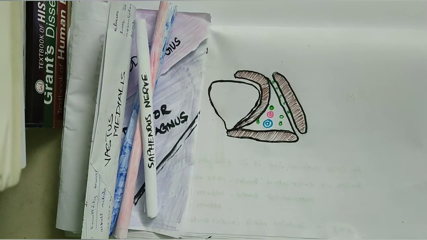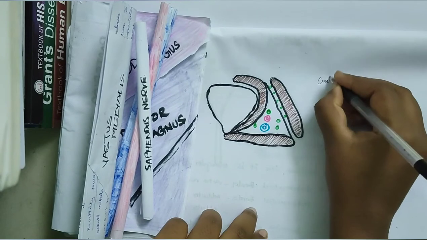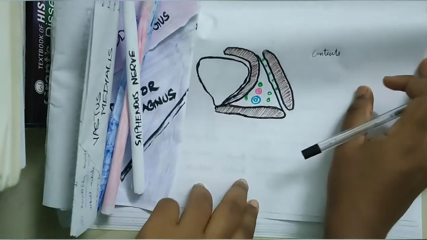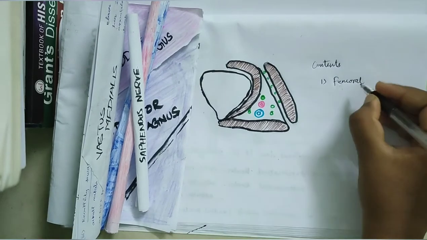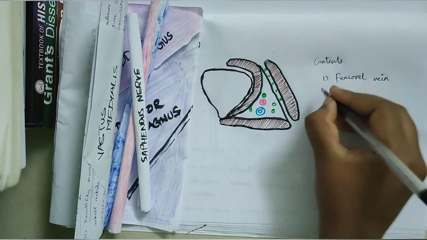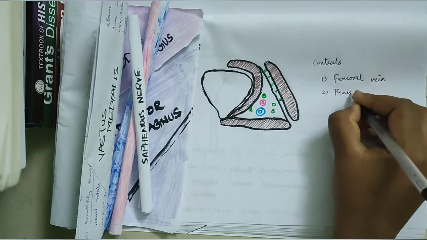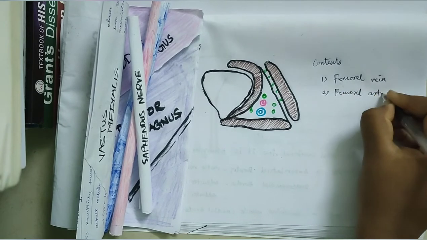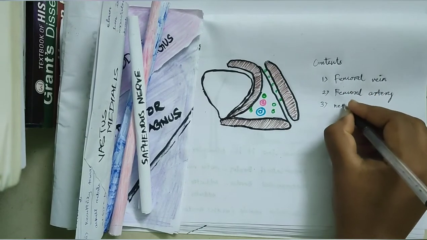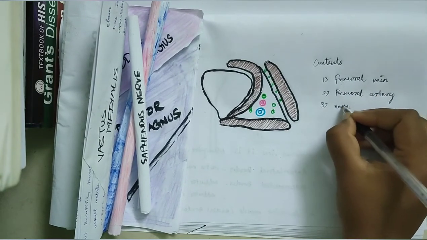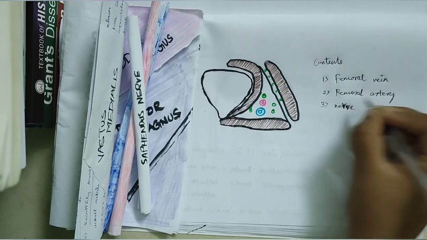First, the contents. First, femoral vein, and then femoral artery. Third one, nerve to, sorry, I made a mistake here.